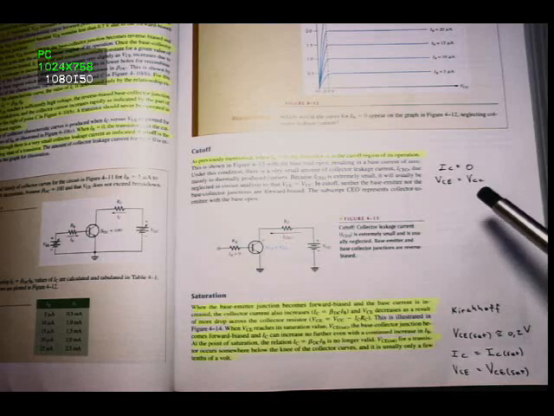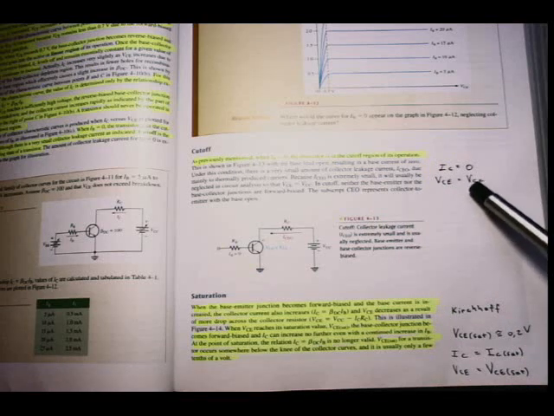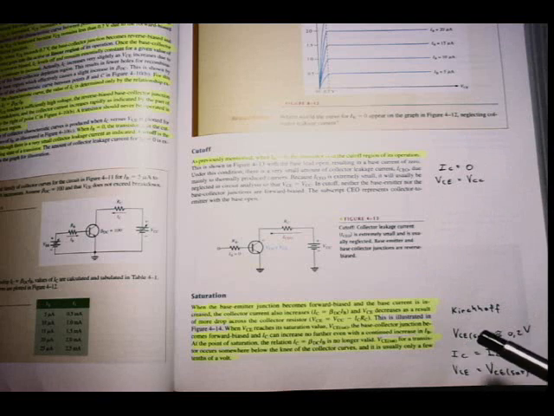So I wrote there next to it, the parameters will be equal to IC is equal to 0 amps, and VCE will be equal to VCC, whatever the value may be. When it is cut off, it acts like an open switch. The saturation part there is when the base emitter junction becomes forward biased and the base current is increased, the collector current also increases. We know the formula, IC is equal to beta DC times IB, and VCE decreases as a result of more drop across the collector resistor. VCE is equal to VCC minus ICRC, as we've seen in the previous section.